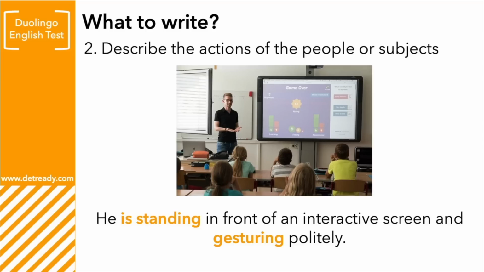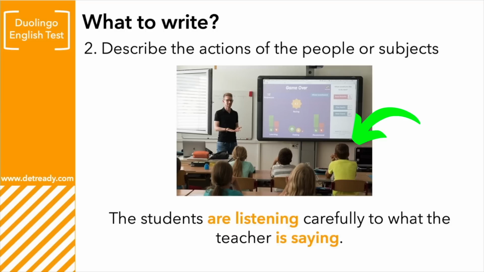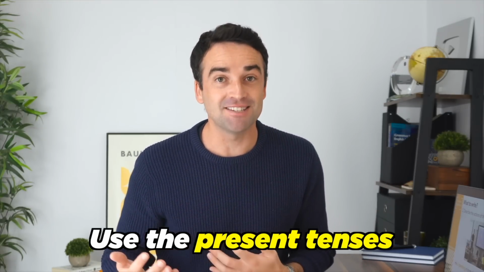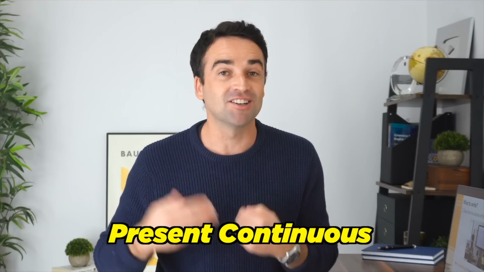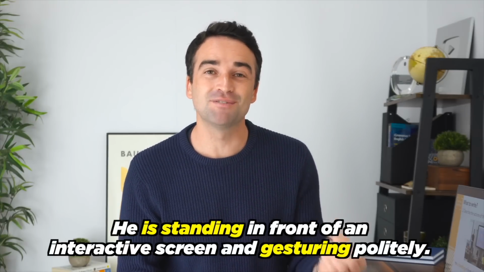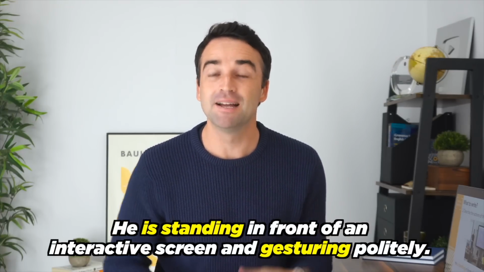He is standing in front of an interactive screen and gesturing politely. I might also want to talk about the students. I could say, the students are listening carefully to what the teacher is saying. Even though this photo was taken in the past, when we describe it, we typically use the present tenses. And when describing the actions of the people or subjects, we will use the present continuous. Like in this example, I said he is standing in front of an interactive screen and gesturing politely. In this sentence, I use the present continuous tense.